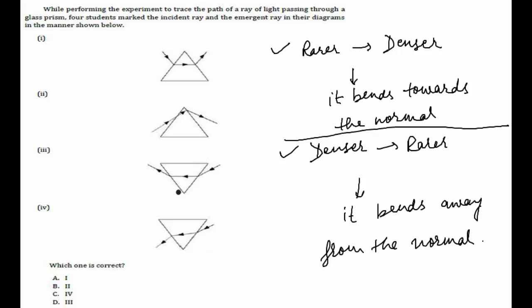Let's check the third option. Here, the incident ray passes from rarer to denser medium, and we see that the ray of light has bent towards the normal, which satisfies this condition first. Now let's check the other interface. Here, the light now travels from a denser to a rarer medium. So, while traveling from denser to rarer, it should bend away from the normal. And what we see here is that this light ray has bent away from the normal. So we can say that the third option satisfies both the conditions.